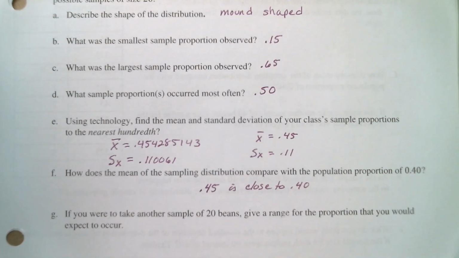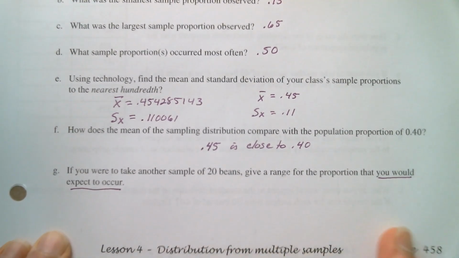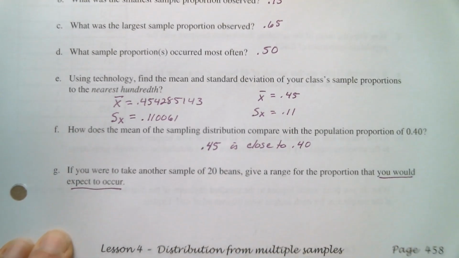If we were to take another sample of 20 beans, give a range for the proportion that we would expect to occur. What we would expect to occur is what we call a 95% confidence interval.